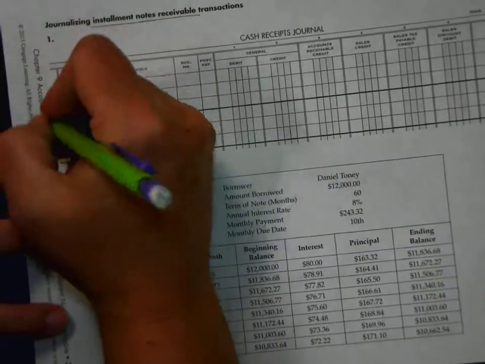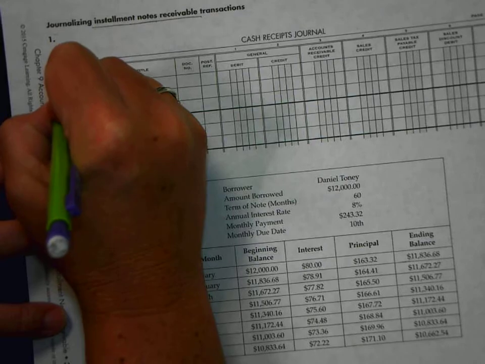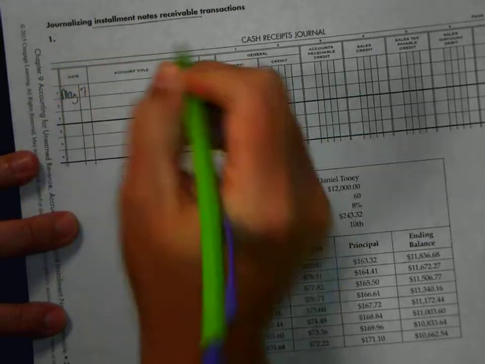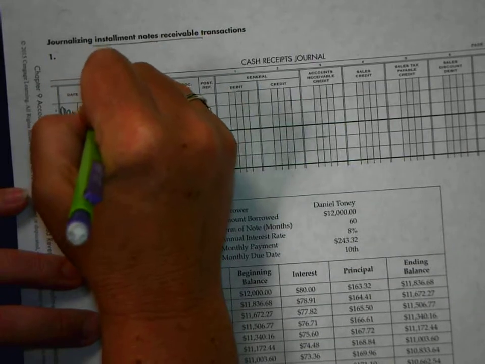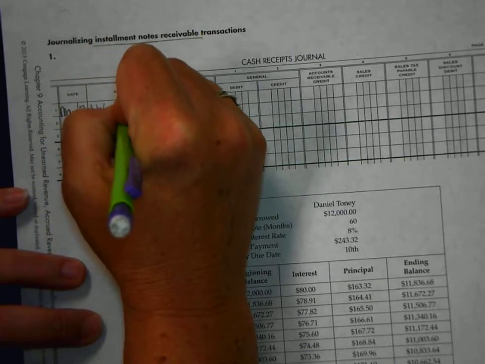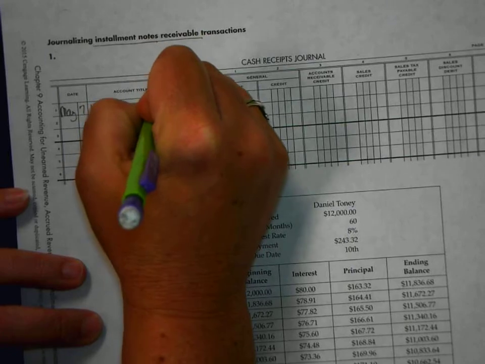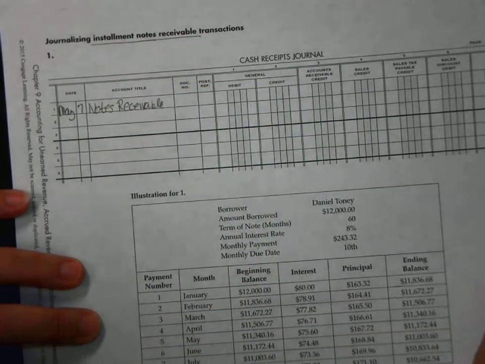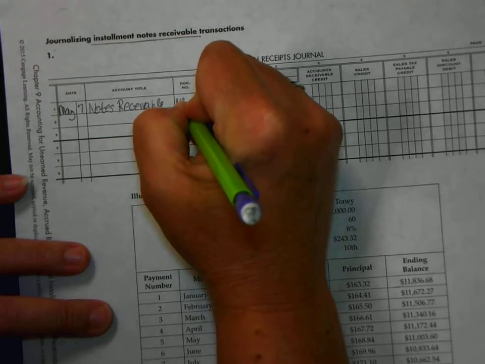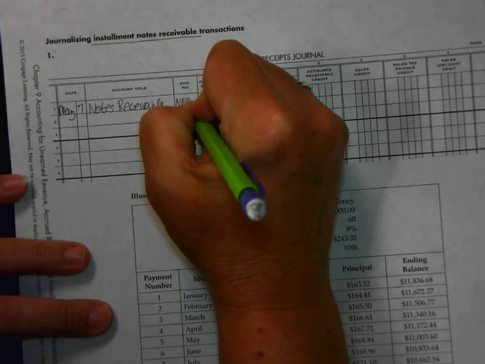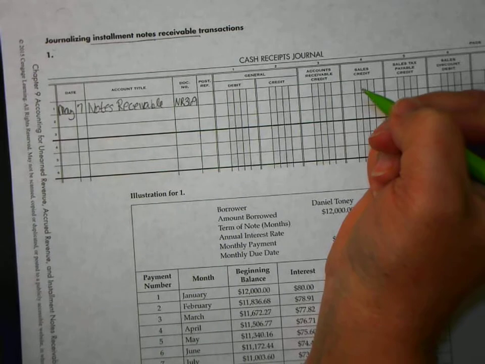So for May 7th, it's a notes receivable. And we're in the cash receipts because we are actually receiving cash at this point. NR for notes receivable, 369. Okay.